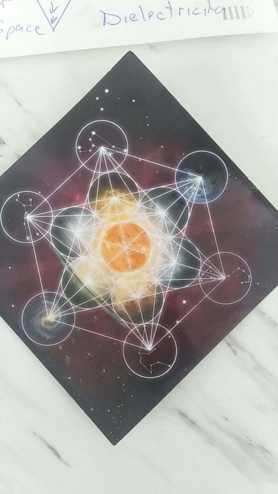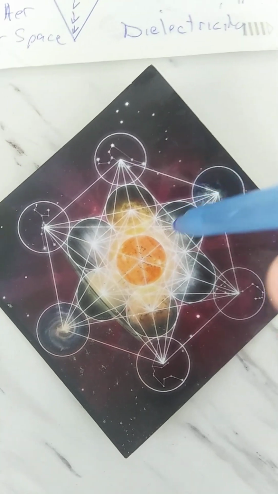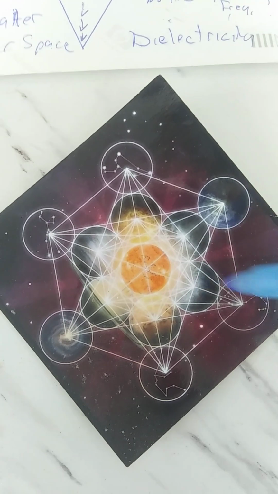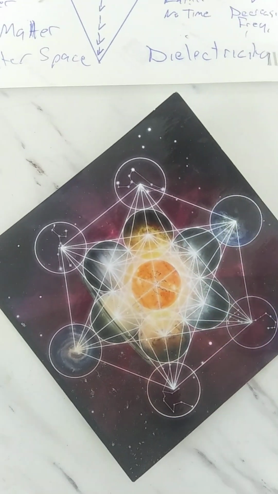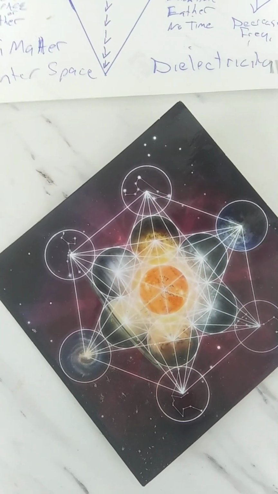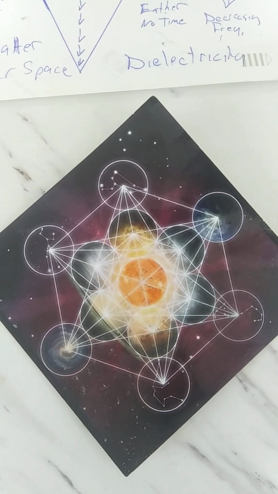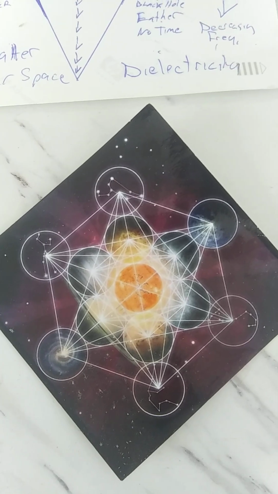It's the torsion field. Your thoughts are able to emanate from the center and reach out and touch any one of these points in time and space almost instantaneously due to the torsion field. I'll explain more how this is all happening. Let's get started.